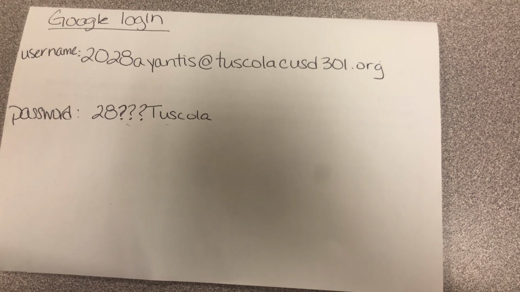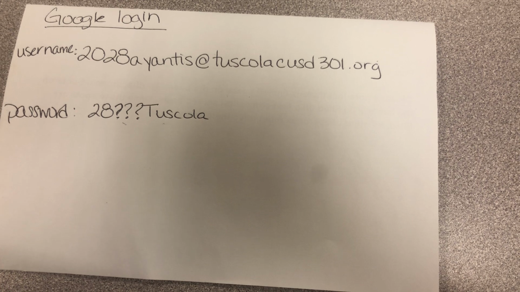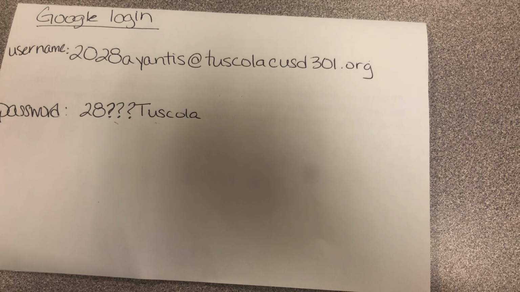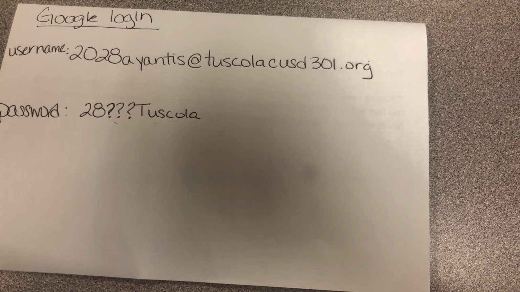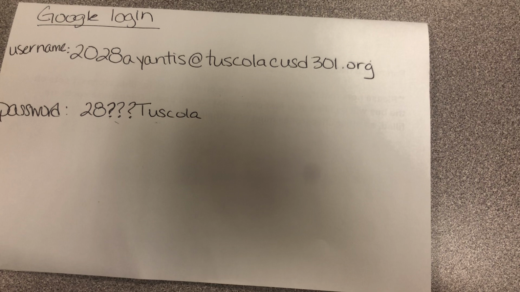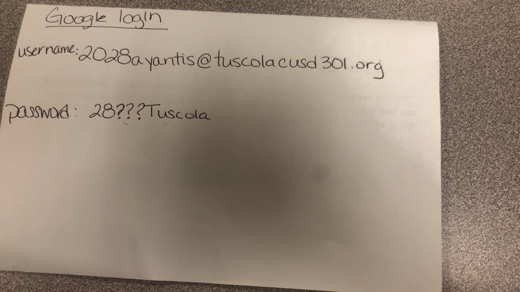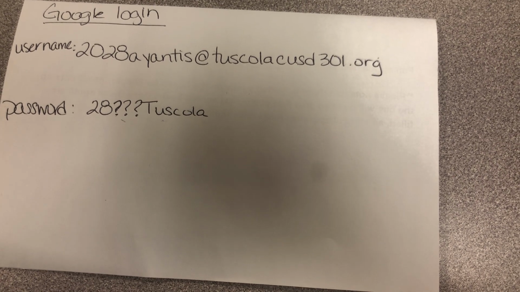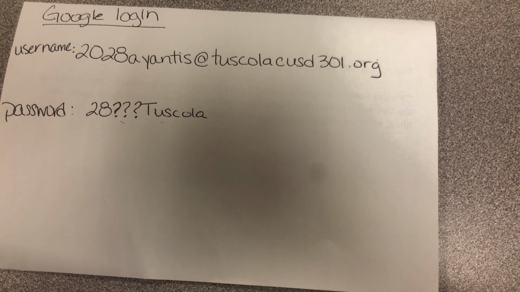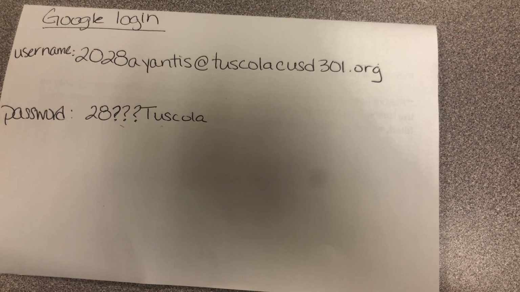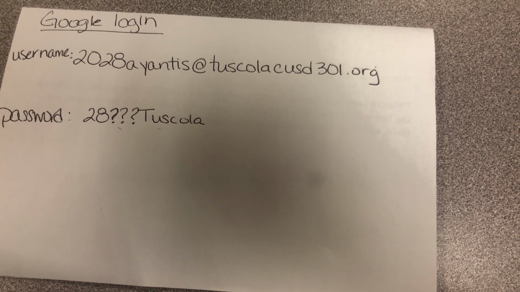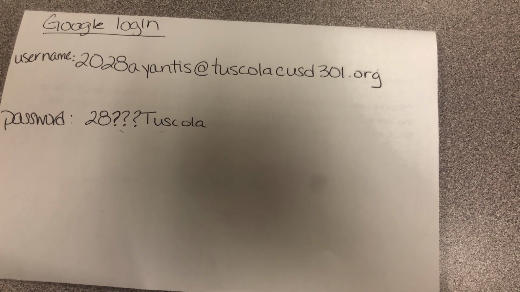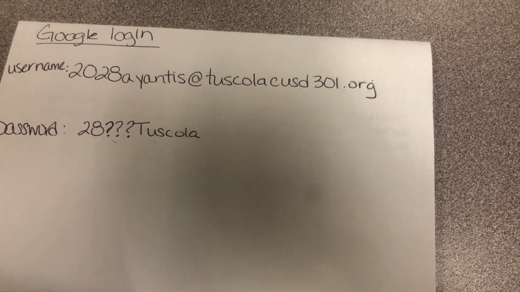Mine would look like 2028AYantis@TuscolaCUSD301.org. There are no spaces in that email address. Their password is a 5-digit code that they have had since they entered school. It starts with 28 and there are 3 digits after that. I just put question marks in this example. Immediately following that last digit is the word Tuscola with a capital T. So once again, no spaces: 28, three digits, Tuscola with a capital T.